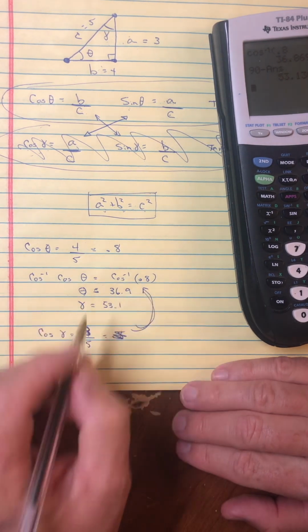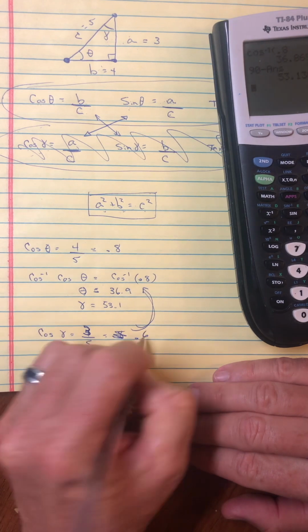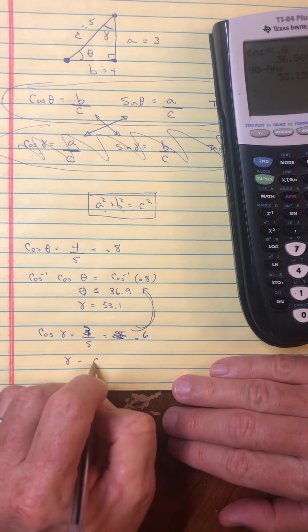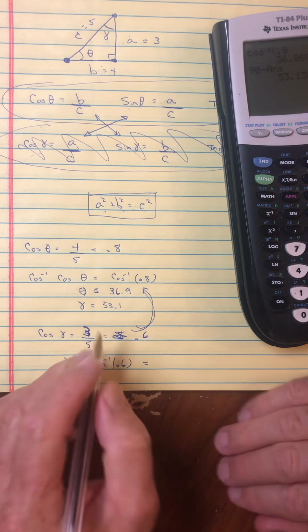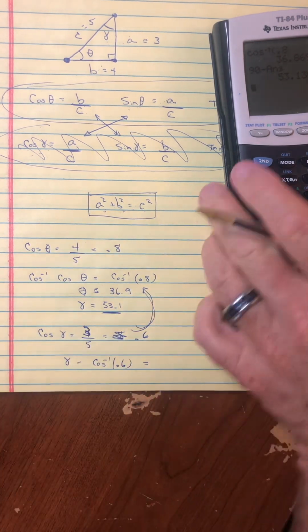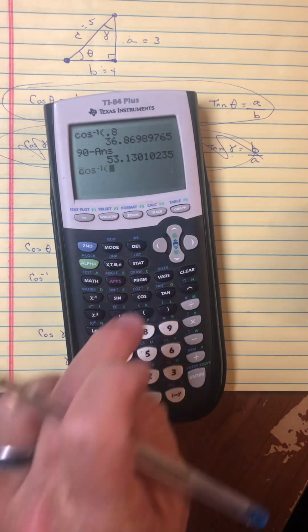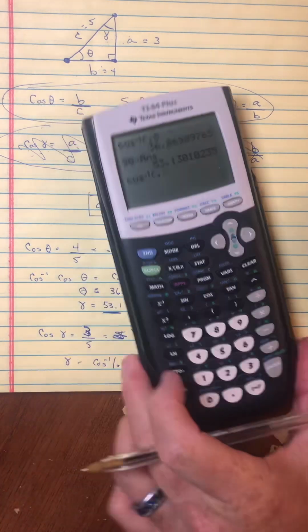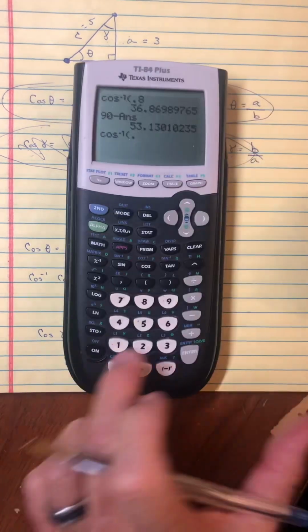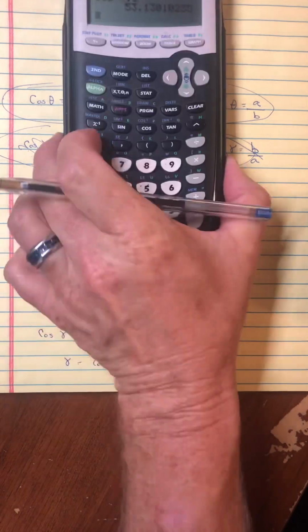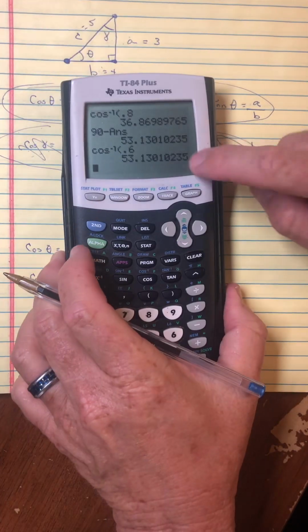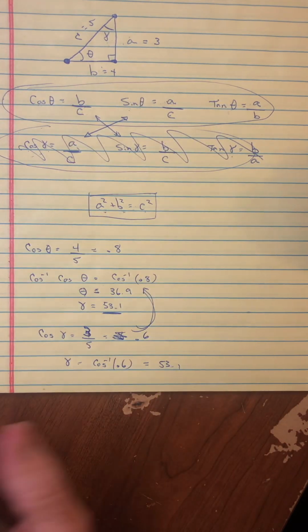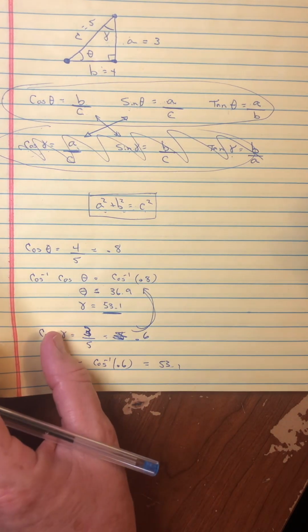And doing the same math, but I have a different number, 0.6, I would have then the inverse cosine of 0.6. And I should get that 53. Let's try it on the calculator. Inverse cosine of 0.6. Yeah, and there it is, 53.1 degrees. So I could get any of those angles.